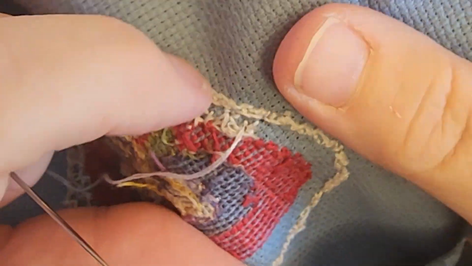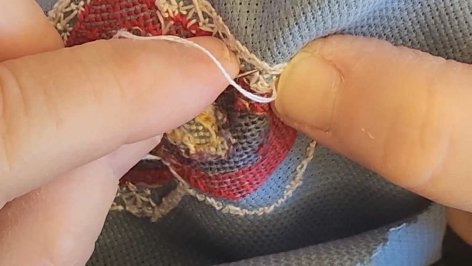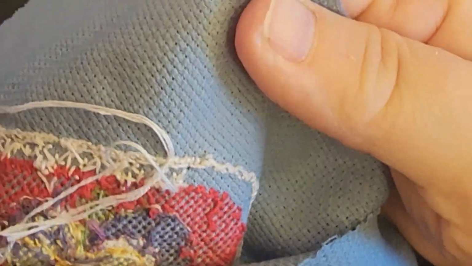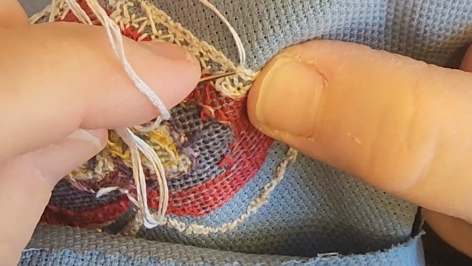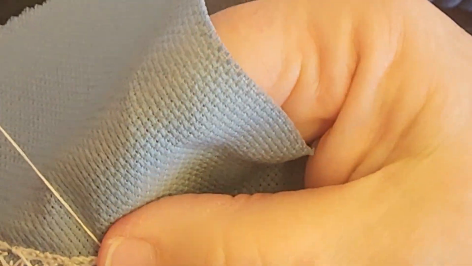And then I need to flip it over and go the opposite direction. Just find some way to anchor the opposite direction of the hole for the tension for that last stitch.